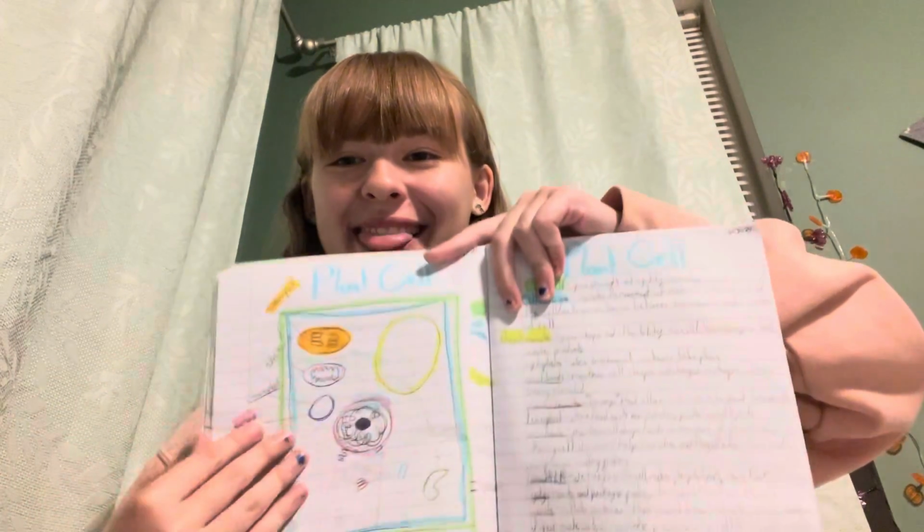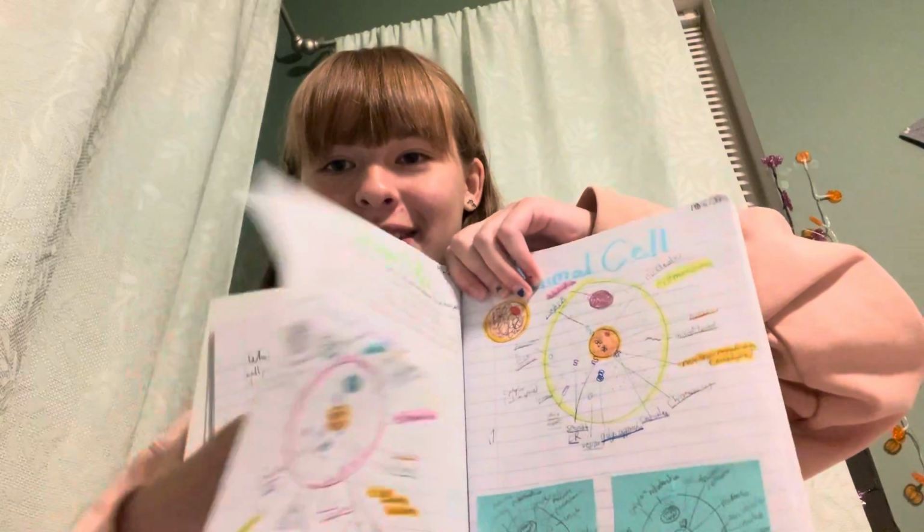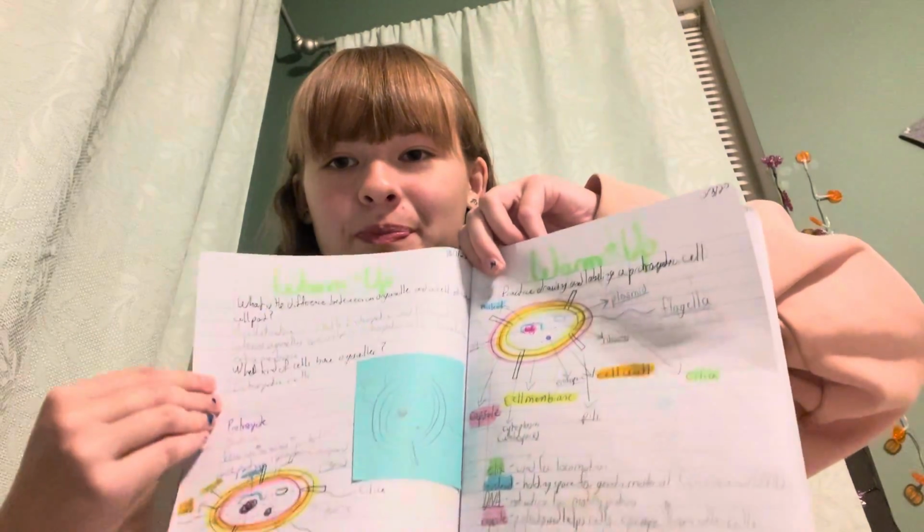Look how much I write in this freaking notebook. Oh, do you guys want to see my cute notes? Isn't it so adorable? I color code it. It helps me.